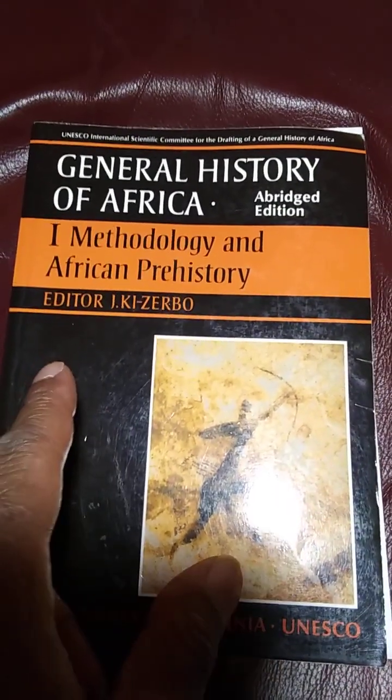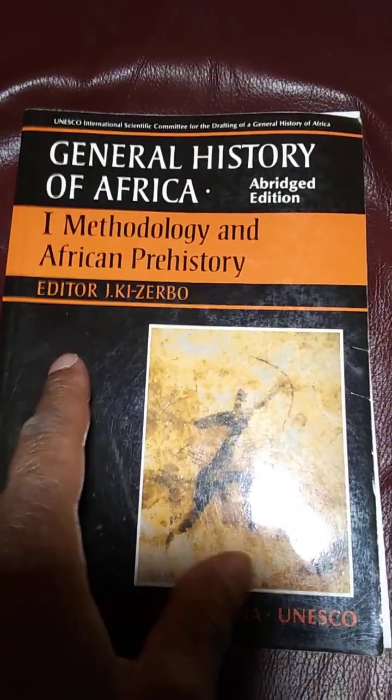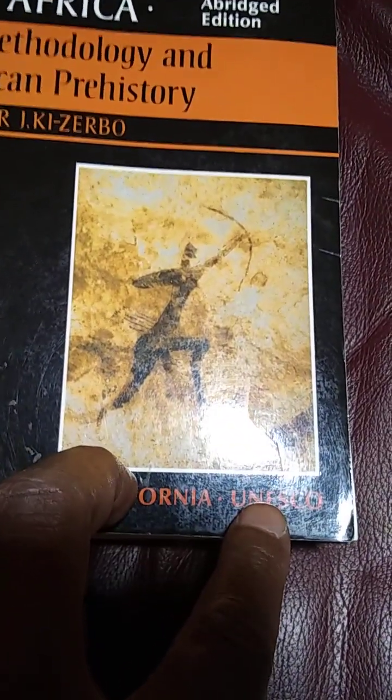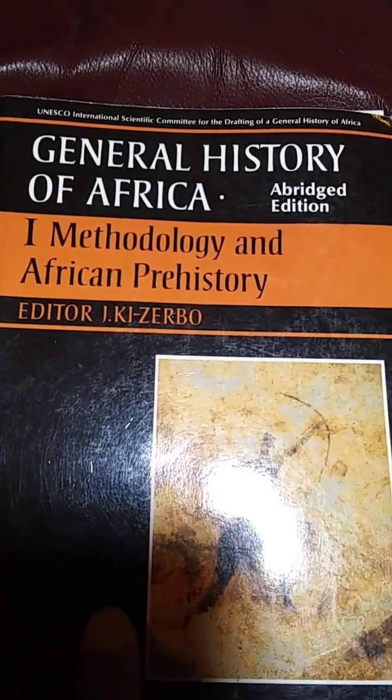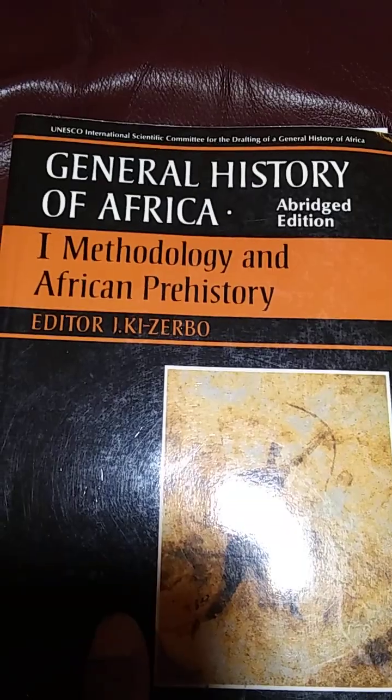Now I have this book by UNESCO. Remember, UNESCO stands for United Nations Educational, Scientific, Cultural Organization. Right. And right here is the General History of Africa. The first volume: Methodology and African Prehistory.